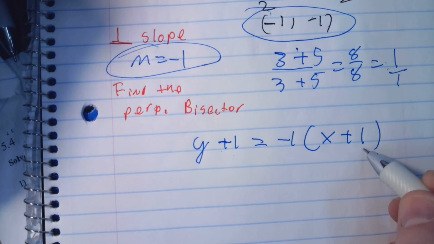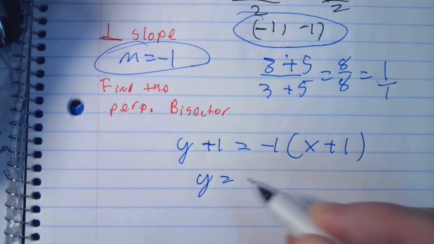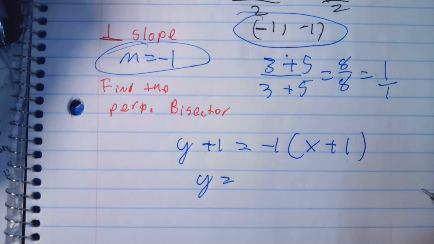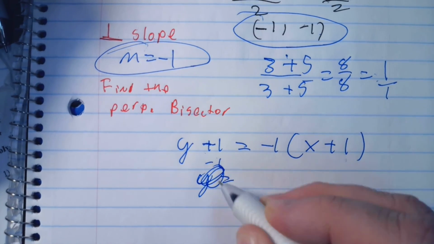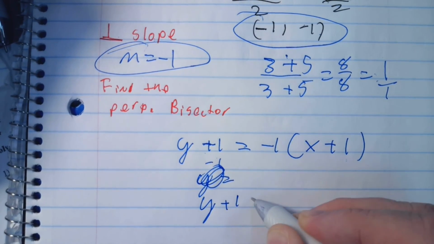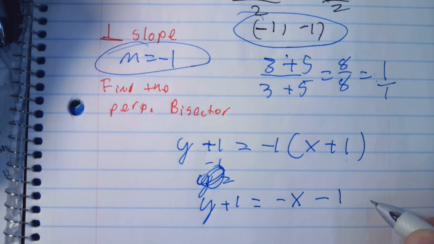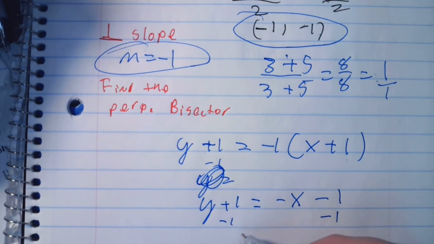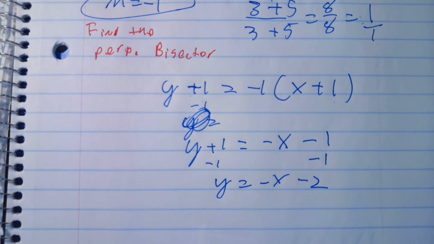So this would be y equals, well, let me do all the steps. Y plus 1 equals -1x minus 1 minus 1 minus 1. Y equals -x minus 2. There is your perpendicular bisector with the problem that's correct as opposed to the problem I originally wrote.